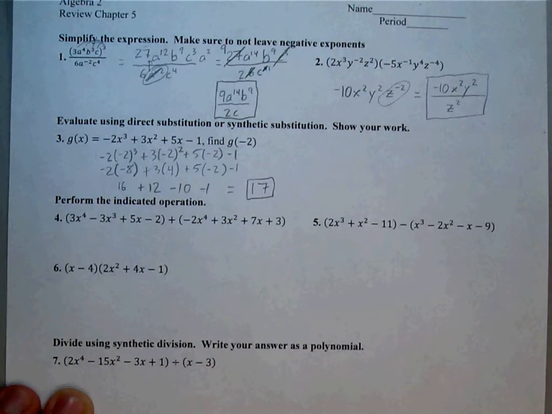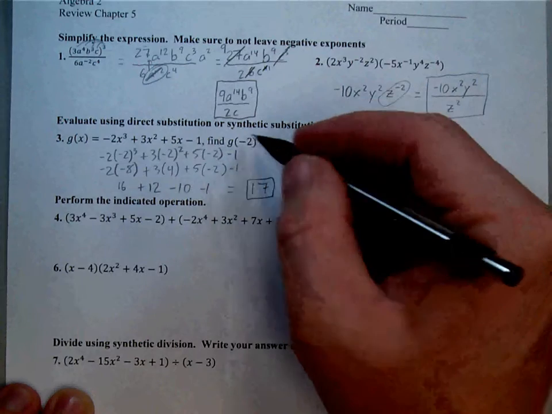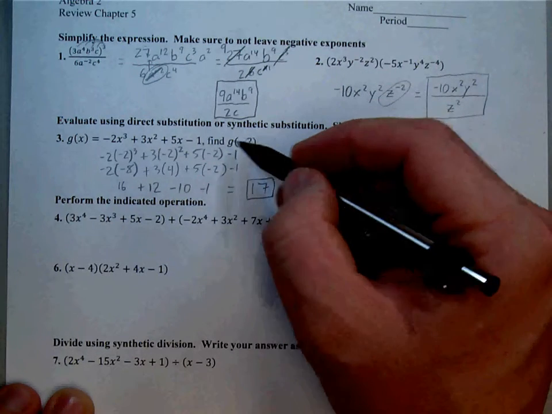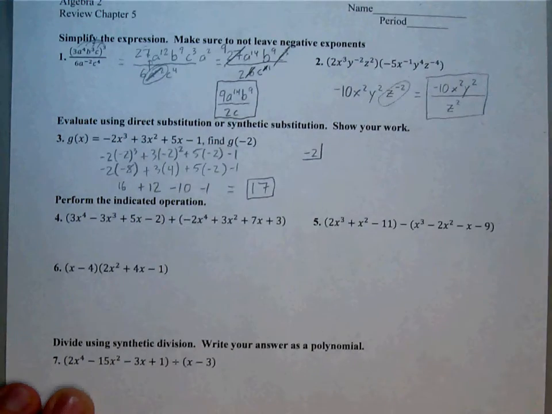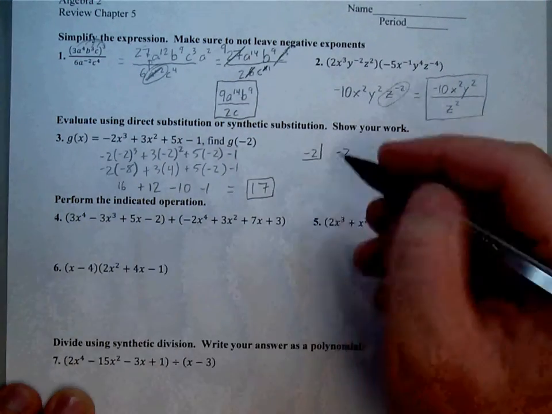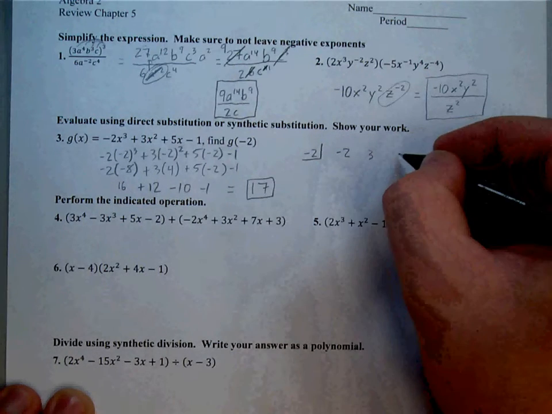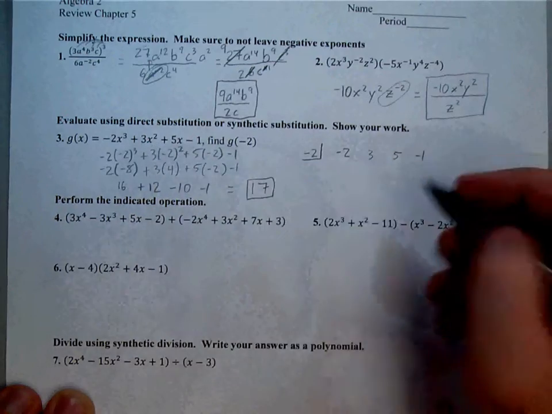So that's direct substitution. If you did synthetic substitution, because this isn't a factor, it doesn't say x minus 2, it just says g of negative 2, you don't switch the sign. Negative 2 is the number in the box. Your coefficients: negative 2, 3, 5, negative 1. We were not missing any terms, so there's no zeros.